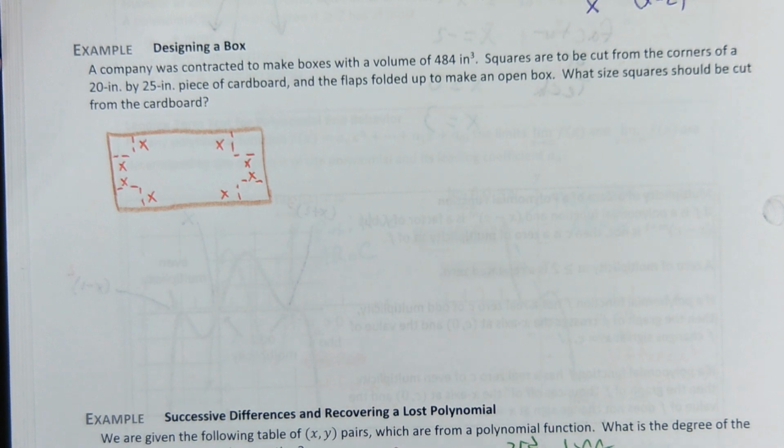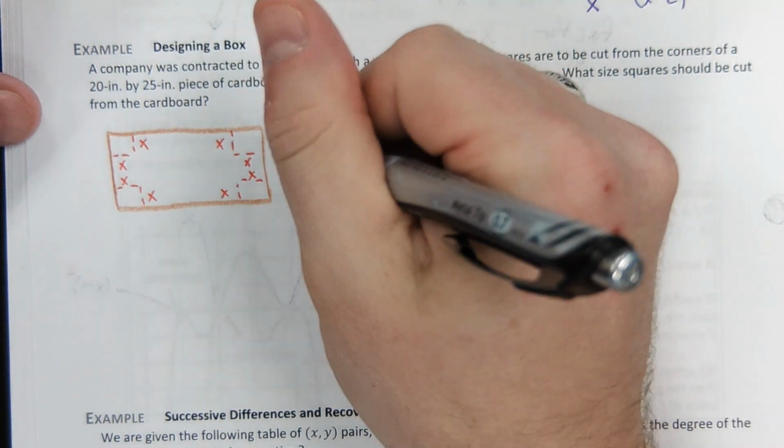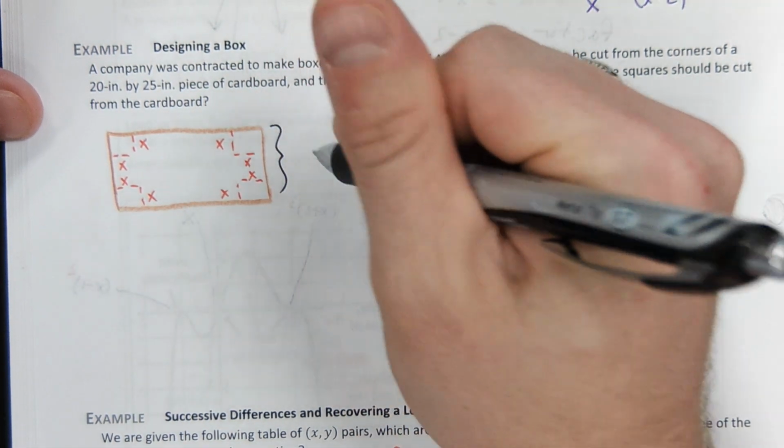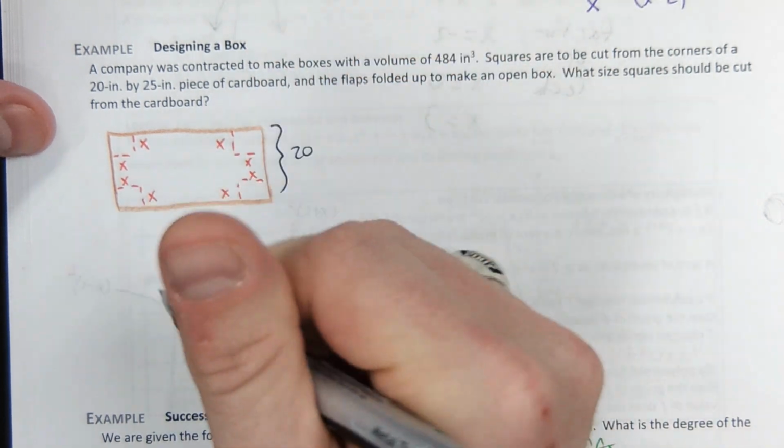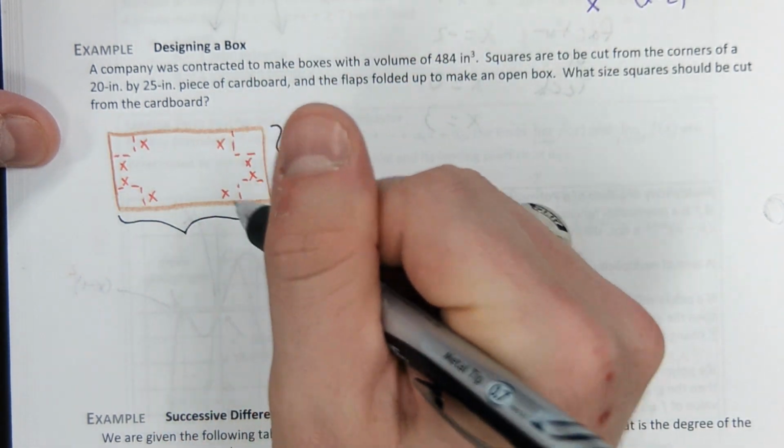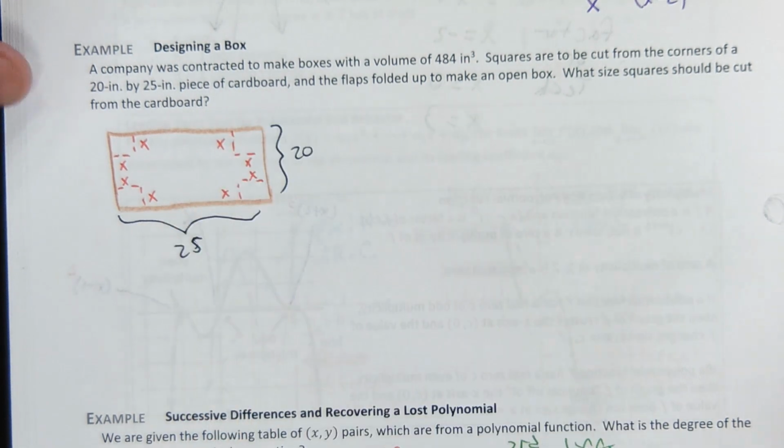What we do know is that originally the piece of cardboard was 20 inches by 25 inches, before we cut pieces off. And again, because I happen to have a brown colored pencil on my table today, here's my box once it has been folded up.